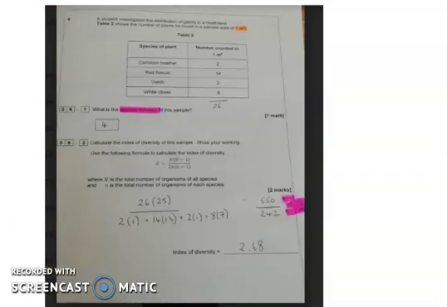Firstly, it asks you for the species richness. If you remember, that's just the number of species there. So if you can see, there is common heather, red fescue, vetch and white clover. There are 4 species there. The next one, we have to calculate the index of diversity, and it gives you the equation. Now, because that equation is in the specification, they don't have to give you that equation. They do tend to, but be aware they don't have to.